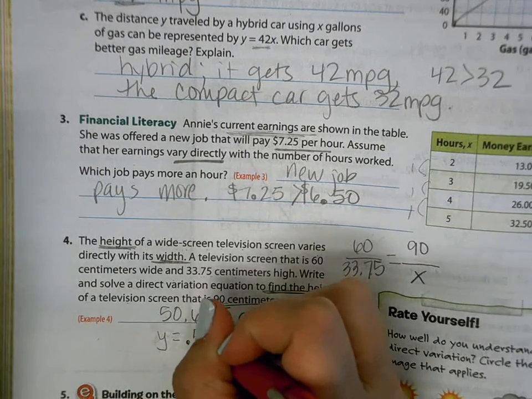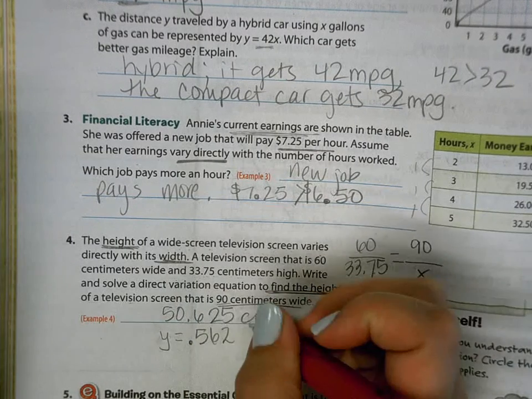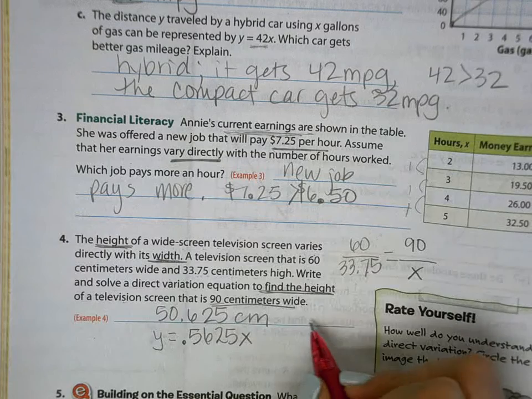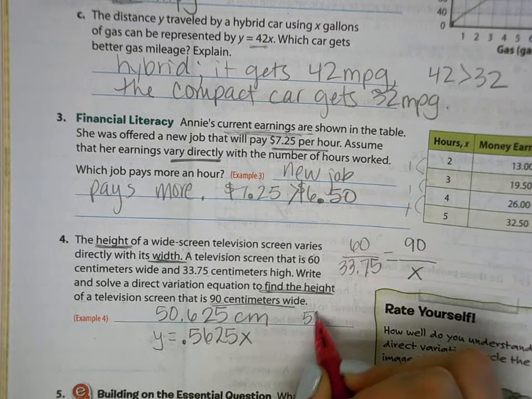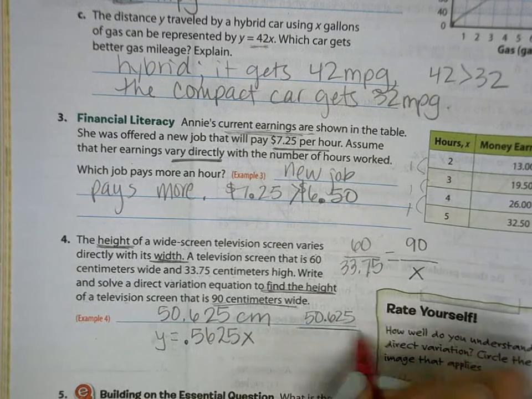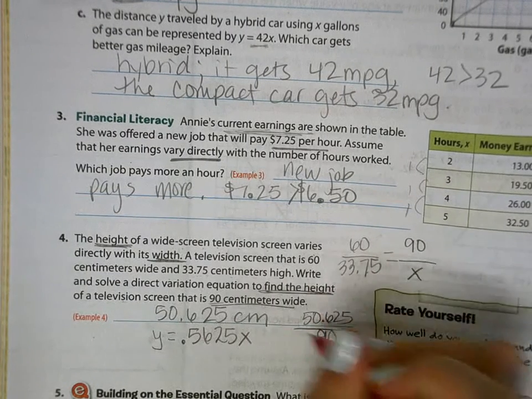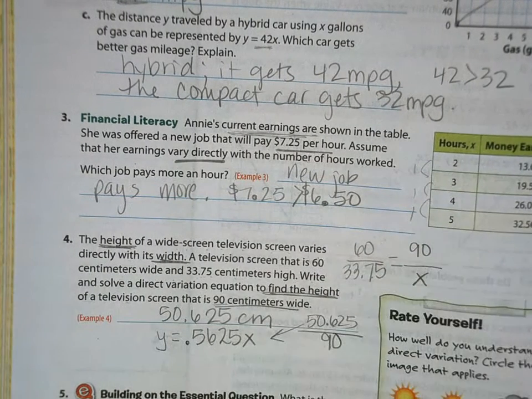So to write the equation, 0.625x. And I got that by doing this. I did 50.625 divided by 90, which is the reverse here. Okay? So that's that one.